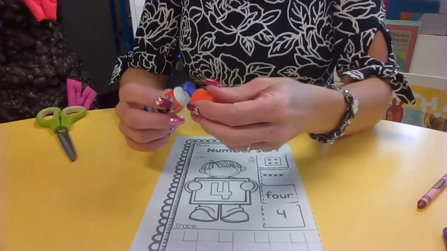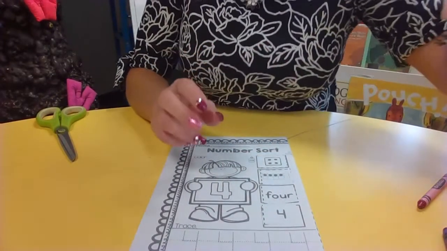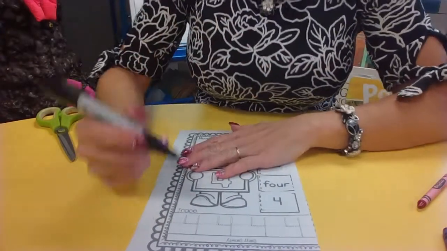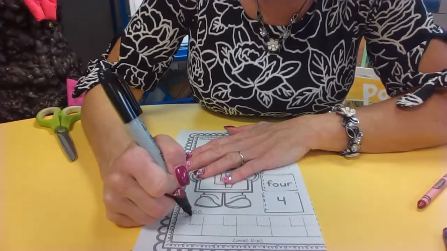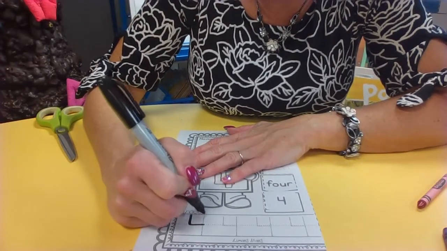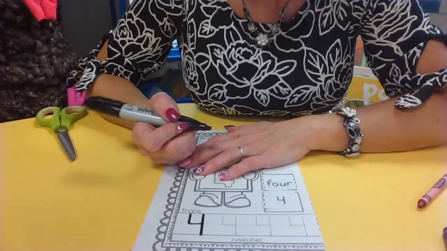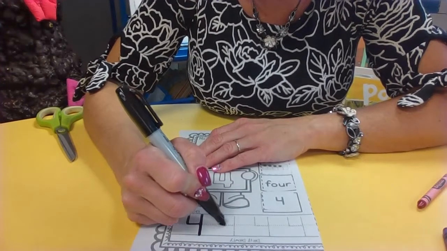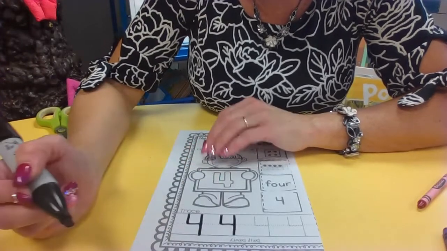It does. Now you know that the next step is to do some tracing. I'm going to be writing it a little bit upside down, but when you write it, you'll go down, back, down once more. That's the way to make a 4. Down, back, down once more.